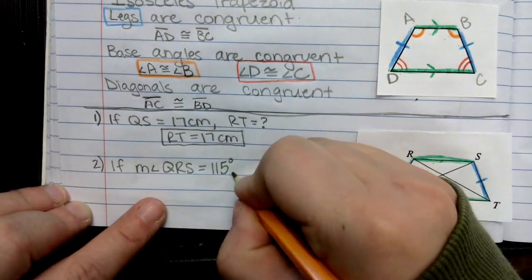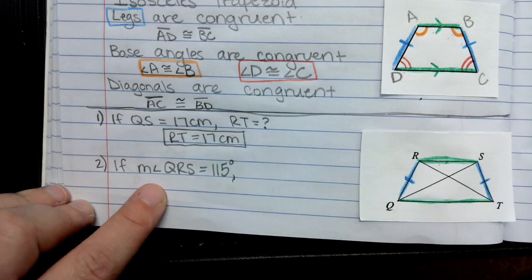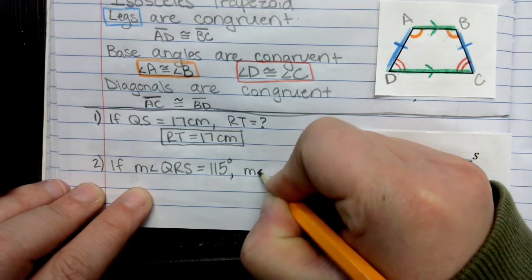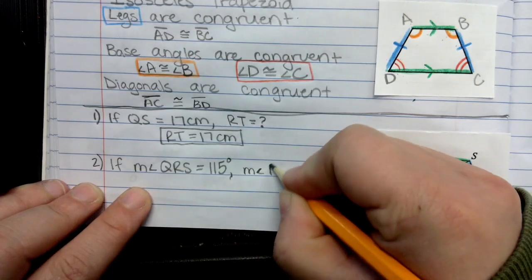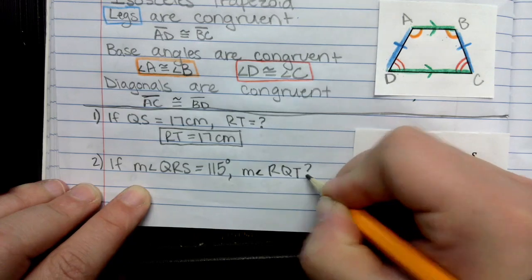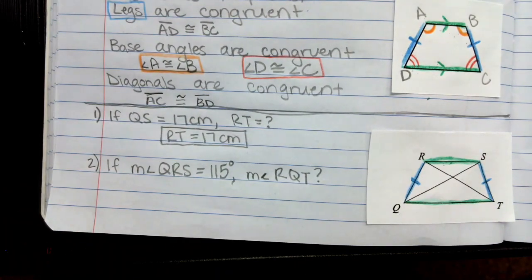Not the ABCs. Alright, Q to R to S. Where will the vertex of that angle be, the middle? At the Q, the R, or the S? R, good. Because the R is in the middle, so it goes all the way from Q, R, to S. Can anyone remember why we have to name it QRS?